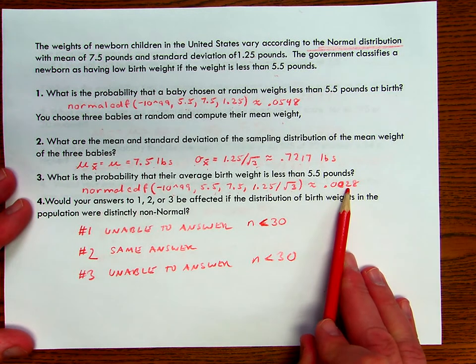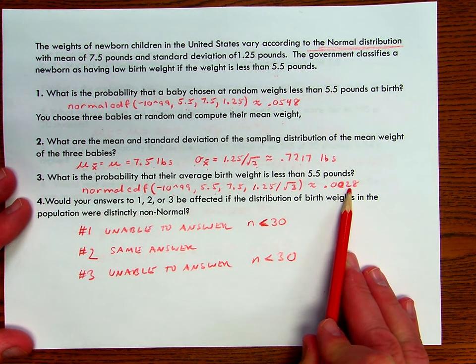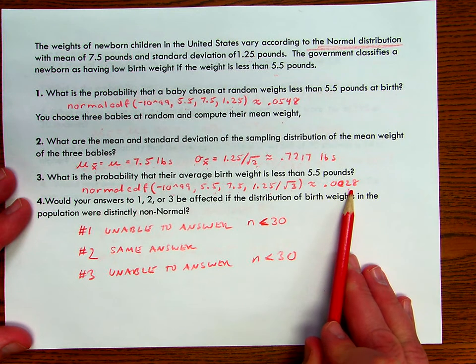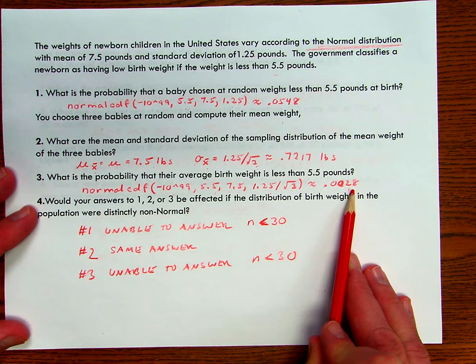So 0.0028, that's like 0.2, or rounding 0.3, of 1% of a chance. So it's much more unlikely to get 3 babies with a mean birth weight less than 5.5 than 1 single baby with a birth weight of less than 5.5.